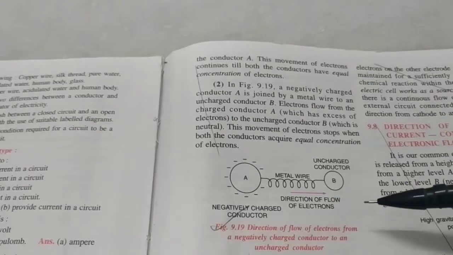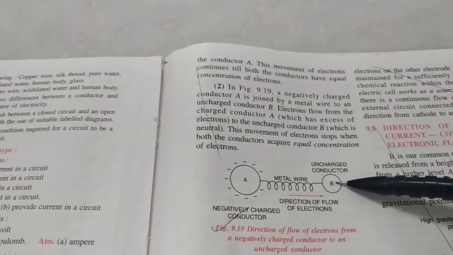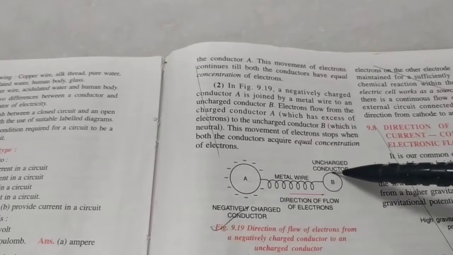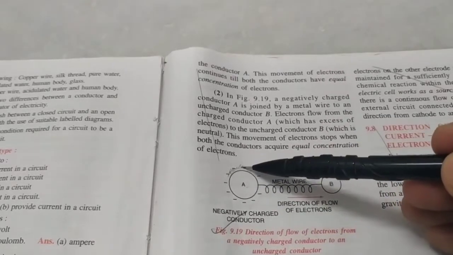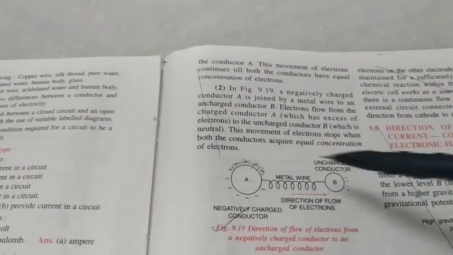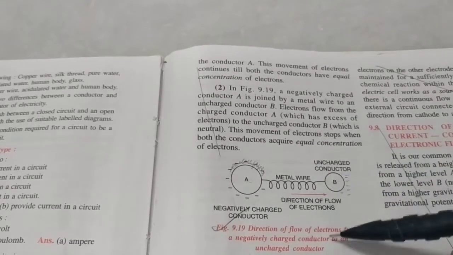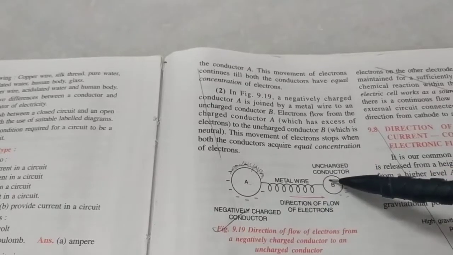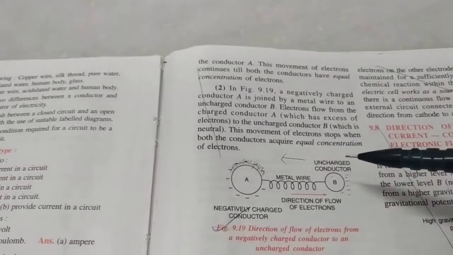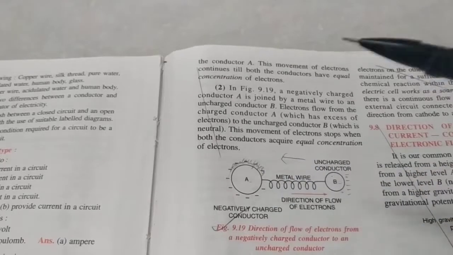Now look at this diagram. We have a negatively charged conductor, which means it has excess of electrons, and an uncharged one. It's neutral, it's happy, but it has excess. So it will donate some of its extra electrons to B so that its negative charge will decrease. And this will become slightly negatively charged. Now both are equally negatively charged. They are in equilibrium, and then the electrons will stop flowing. But while the electrons were flowing, we say that current was flowing. In fact, current would be in this direction. We would say this is at a higher potential, and negatively charged means it is definitely lower potential.